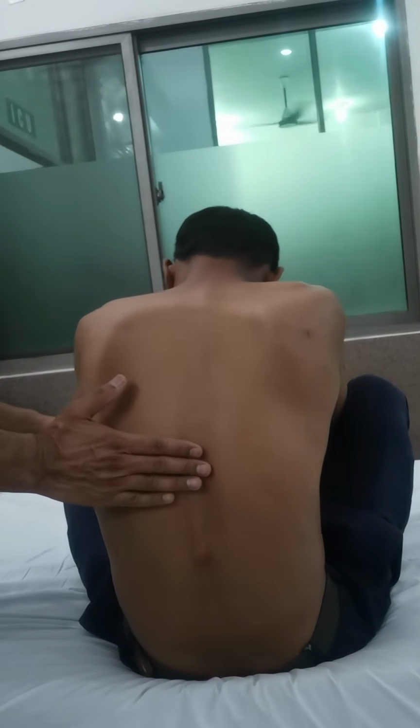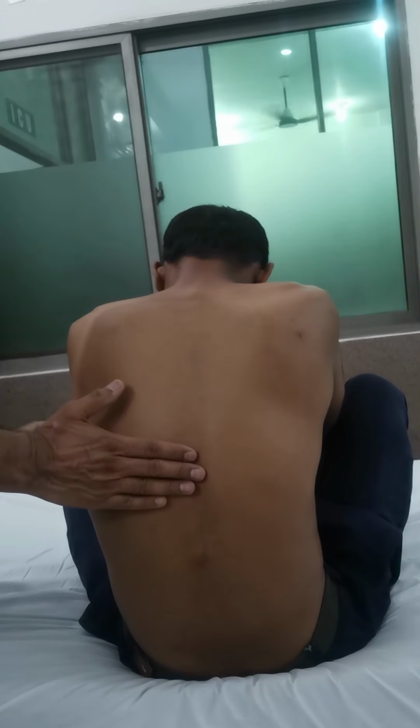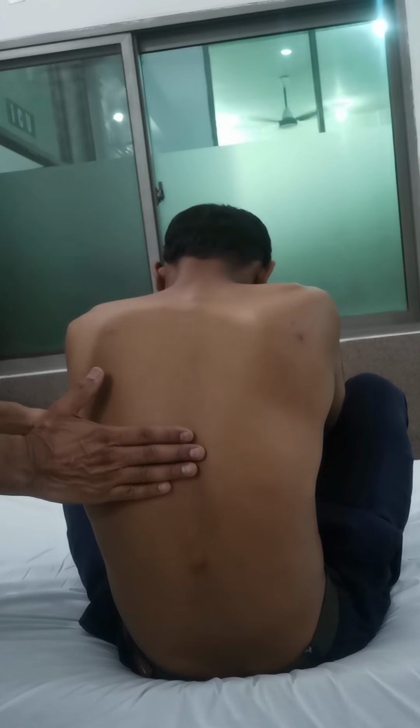For the anteroposterior diameter, you place one hand over the front and the other on the back of the patient, and you measure this distance between them. If the anteroposterior diameter is less than two-thirds of the transverse diameter of the chest, then the chest is elliptical.